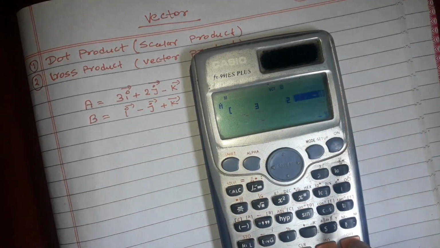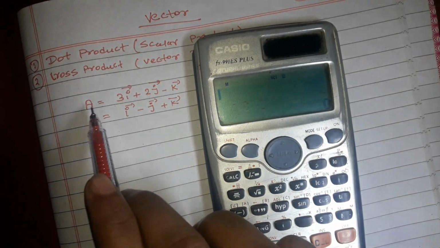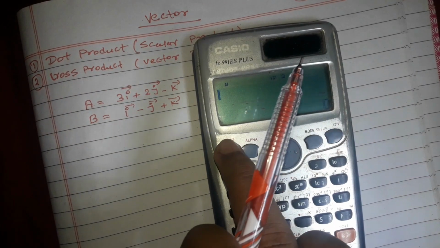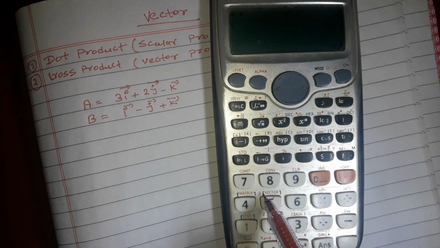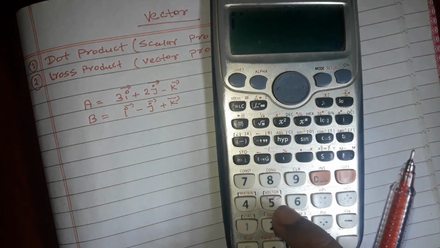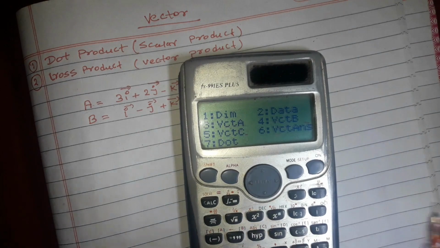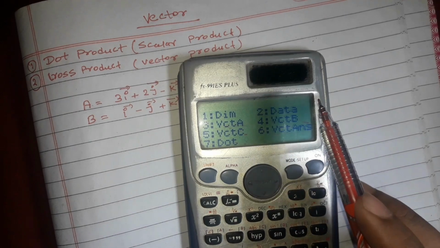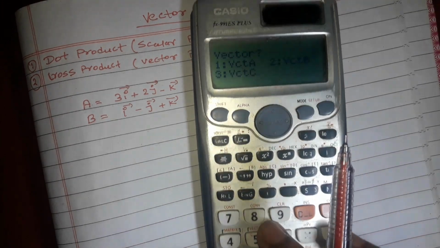To save this, press the AC button. Now we have saved our A. To store B, press shift plus 5, where vector is written in red color. Then to save B, press 2 for data.